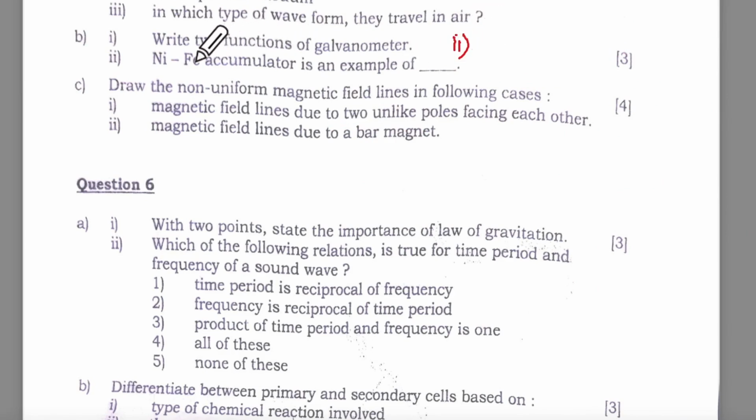Second one. Now NiFe accumulator, nickel iron accumulator, is the example of what? Is it a primary cell or a secondary cell? Do you have primary cell and secondary cell in your textbook? It's a secondary cell. Isn't it written over there, secondary cell? Yes, ma'am.